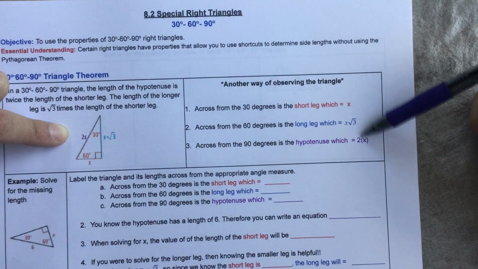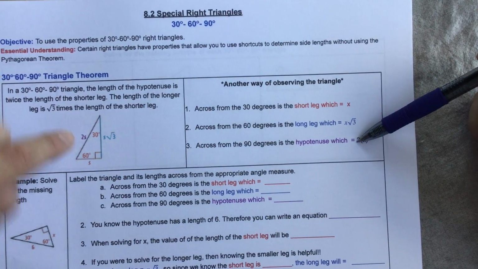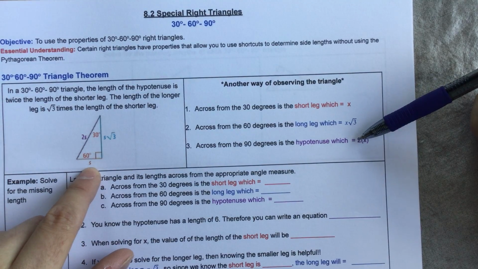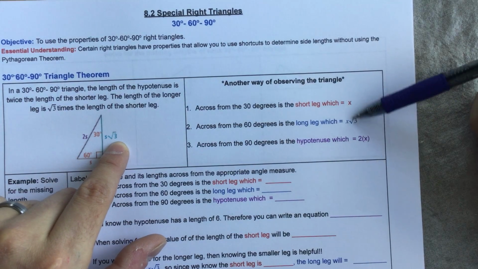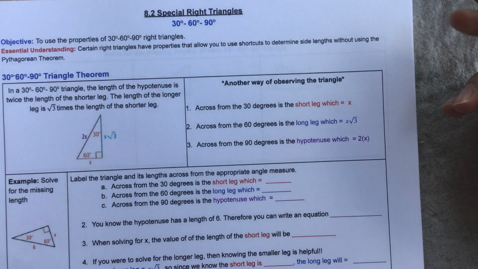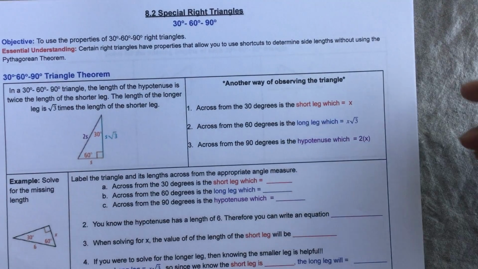Don't confuse these two. It happens all the time. I see it all the time. A lot of times I see students take this number and just multiply it by 2 and put it on the long leg. The long leg is that number times the square root of 3. Let's get into an example.